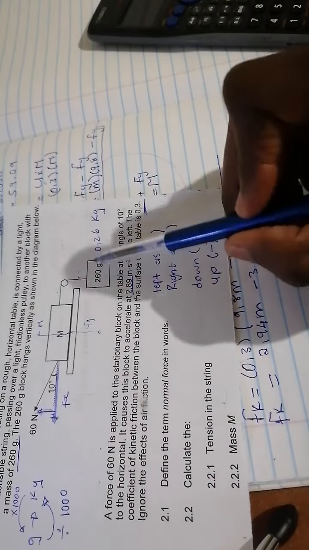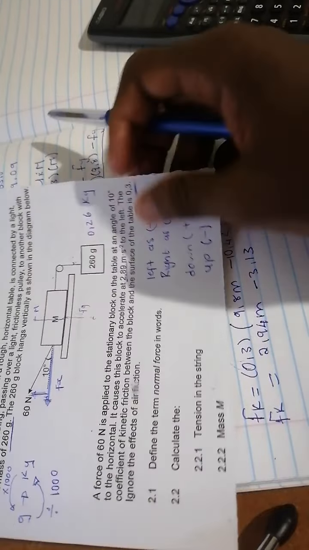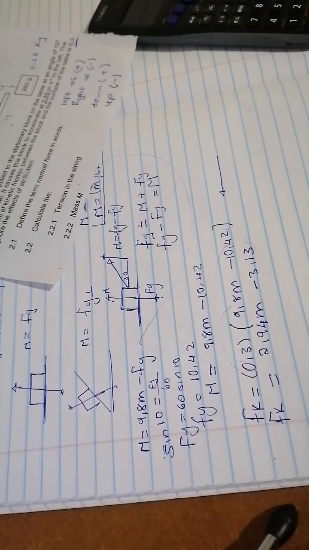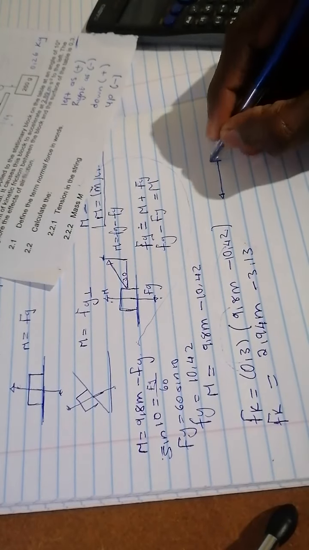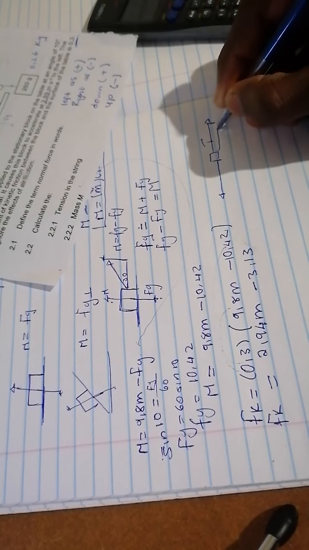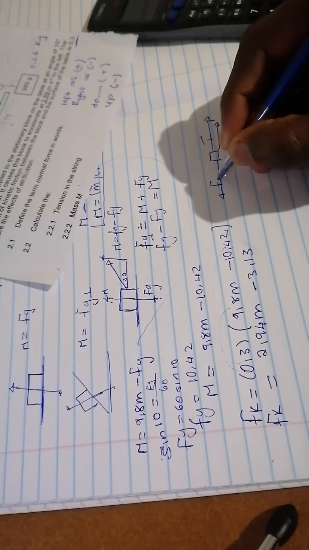I know we could get the tension easily by using this object here of 0,26 kg. It would be easy, right? This was just the object where we have the tension and also Fk, and then here we have F applied.